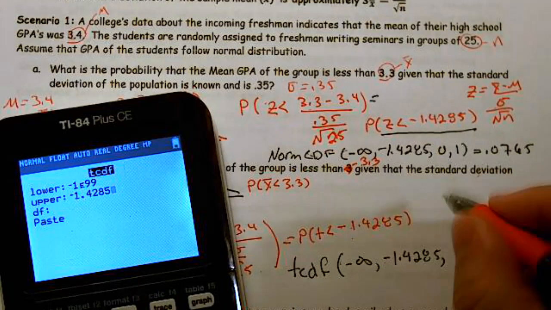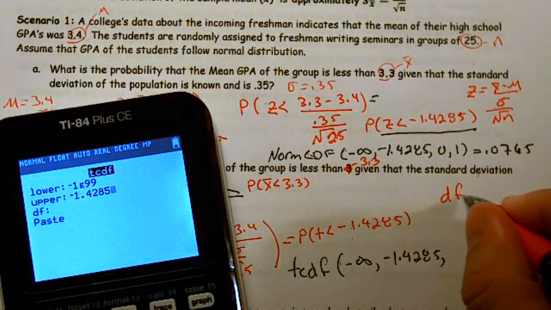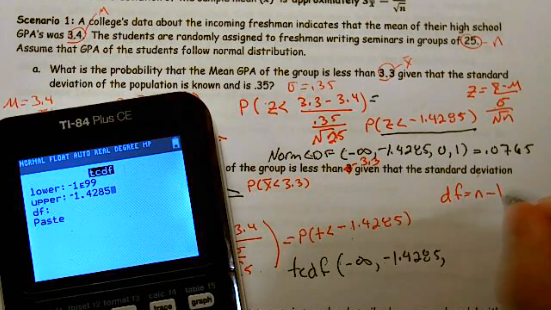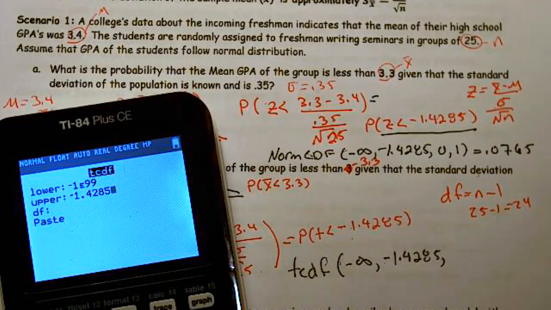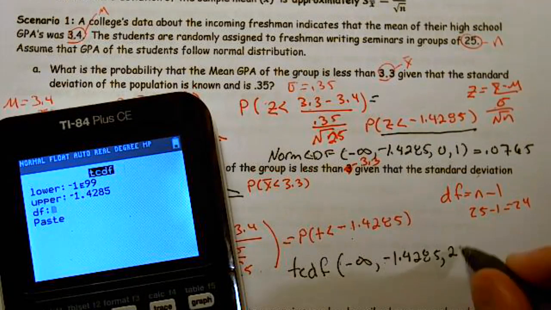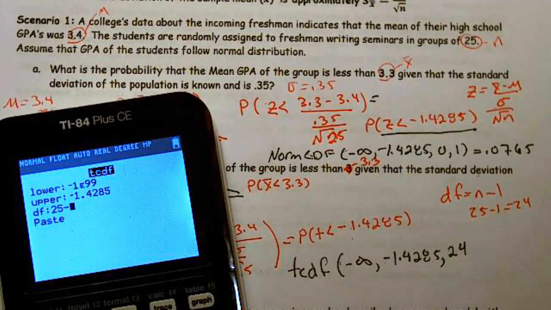Well, what are my degrees of freedom? My sample degrees of freedom follows this formula, so my degrees of freedom are going to be 25 minus 1, which is 24. So I can plug in 24 right here, and I can either type in 24 or I can type in 25 minus 1. It'll accept either one.